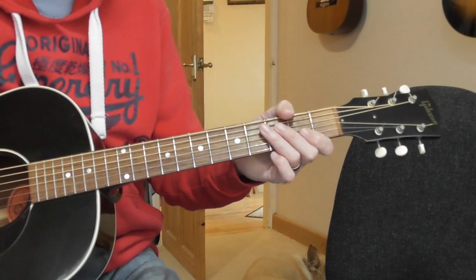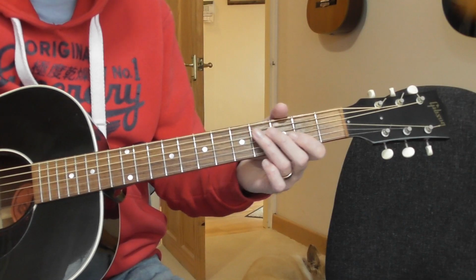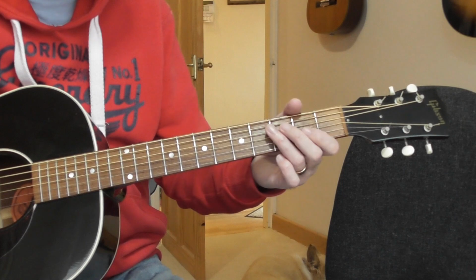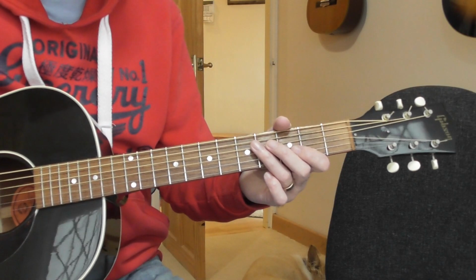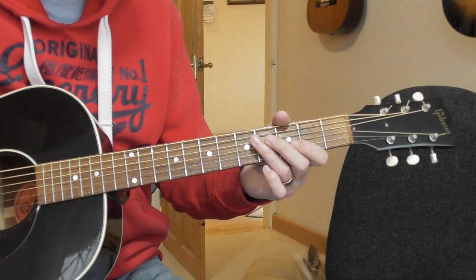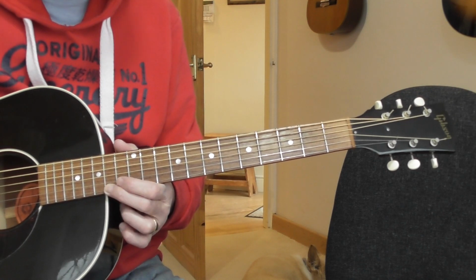Let's go to the 4th fret. If I go to the 4th fret of the D string, you can hear it's a lower note. It's a weird thing about harmonics, isn't it? They don't go the way you think. So this is the 4th fret harmonic on the D string. It's an F sharp. It's actually that note there.